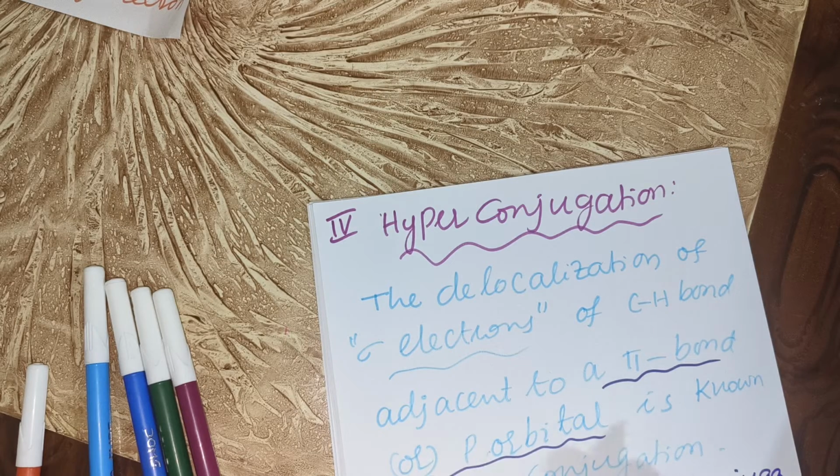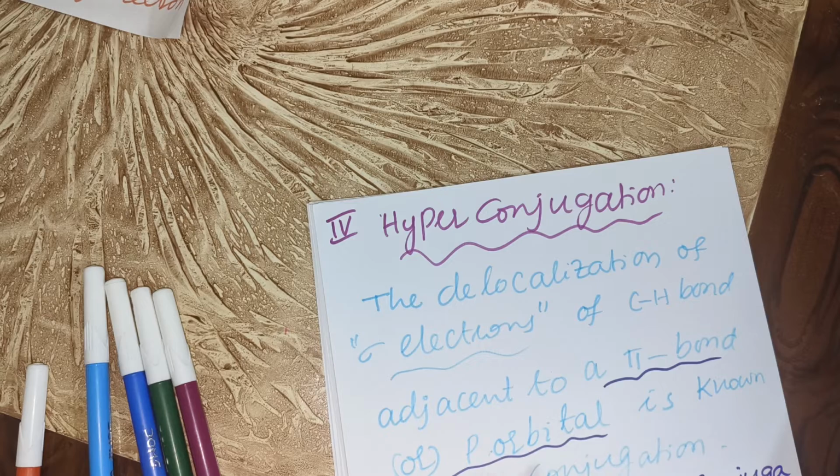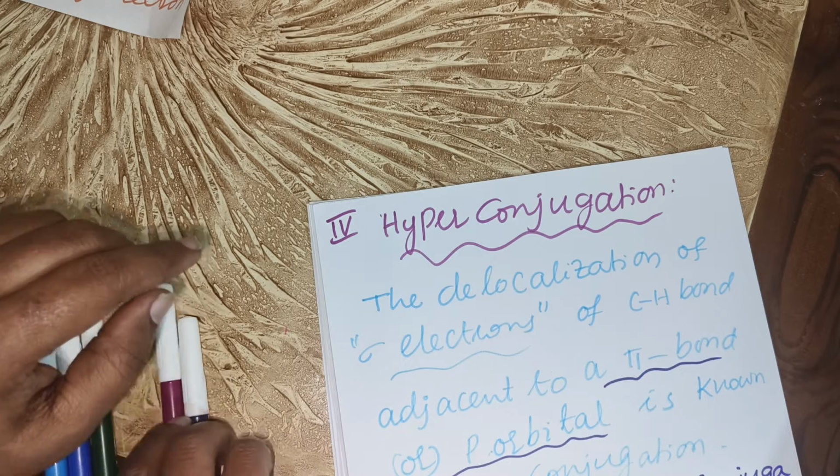Right, let us see here. There must be an alpha CH group. What does it mean? We'll go through that.